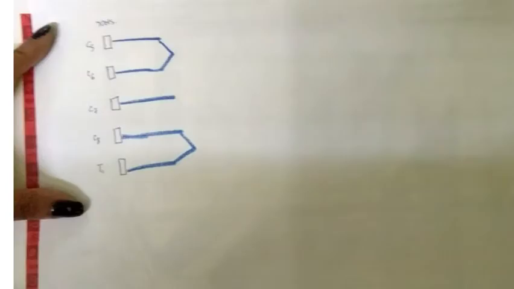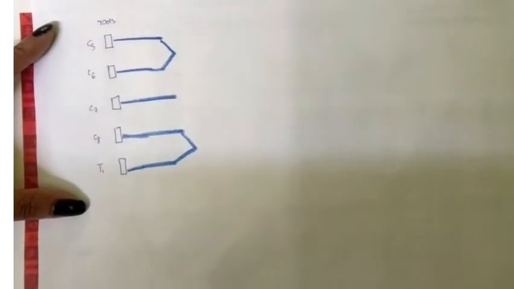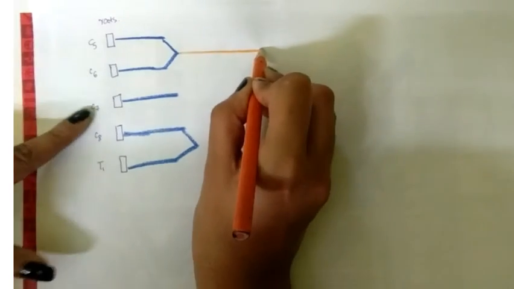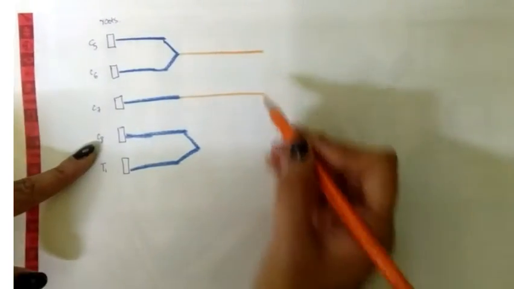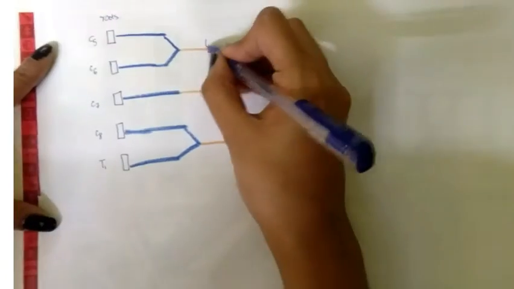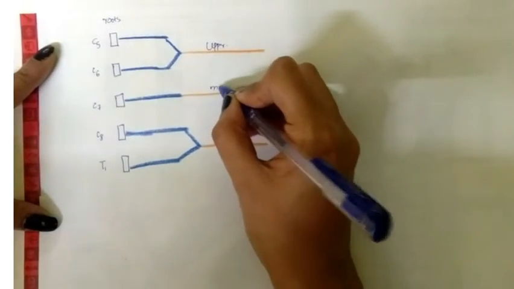in your exam day. So, we have three trunks: upper trunk, middle trunk, and the lower trunk. The upper trunk is formed by C5 and C6 roots. The C7 alone forms the middle trunk, and the C8 and T1 roots join to form the lower trunk.